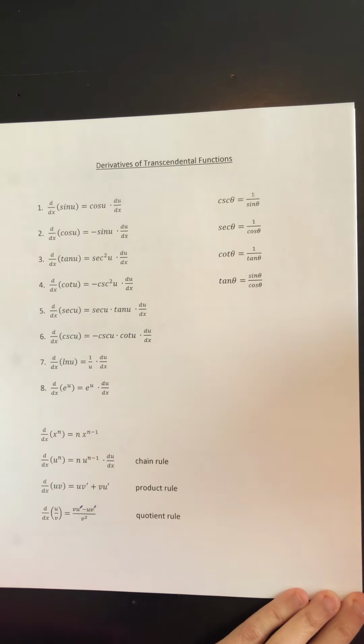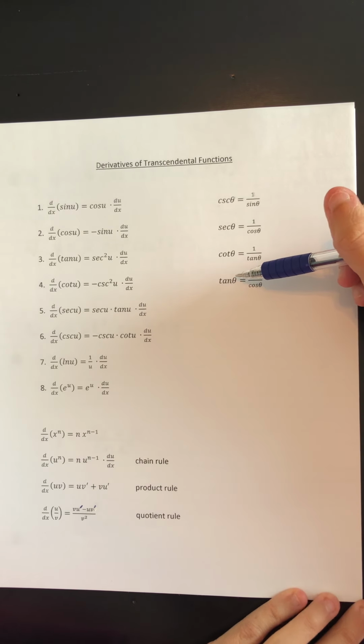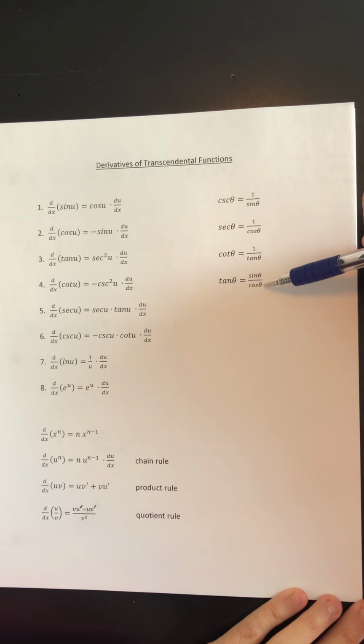The other things included on this sheet are some very common trigonometric identities: the reciprocal functions for sine, cosine, and tangent, which are cosecant, secant, and cotangent. And also this fact here, that tangent is always equal to sine divided by cosine.